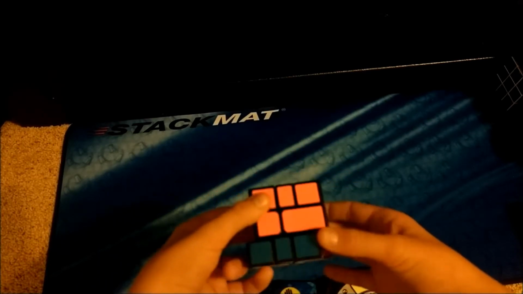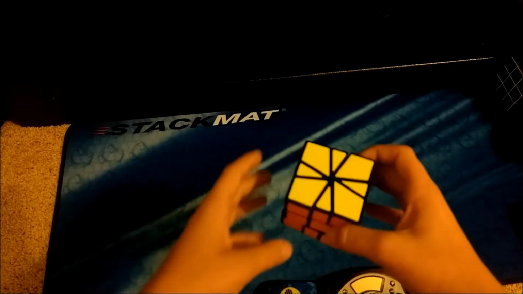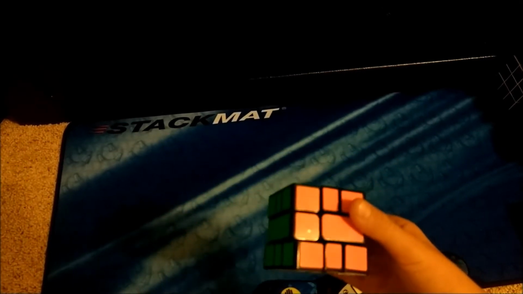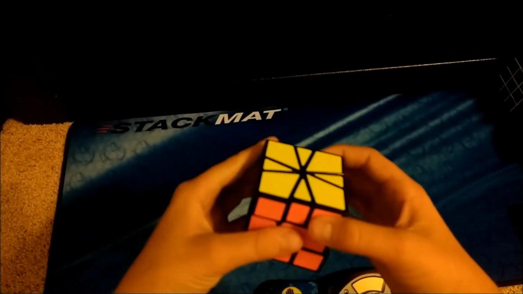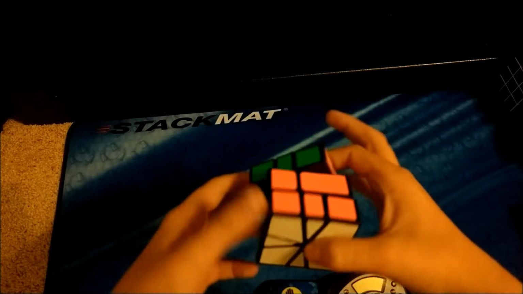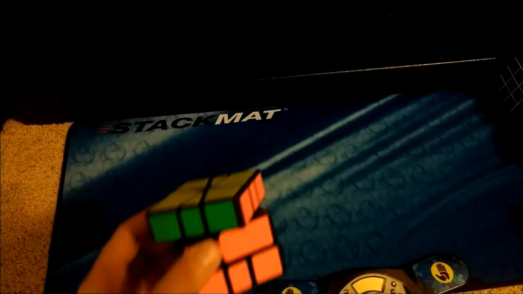And then if you say negative 2, slash, you'd go counterclockwise, so it's kind of like the prime or apostrophe on the other cubes.